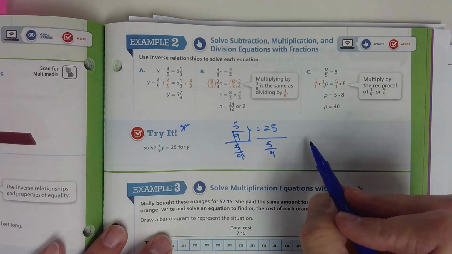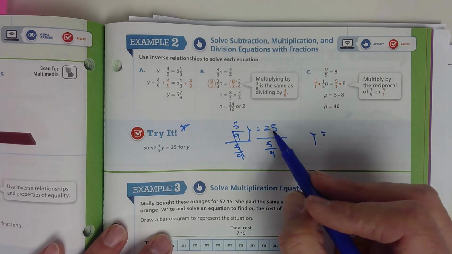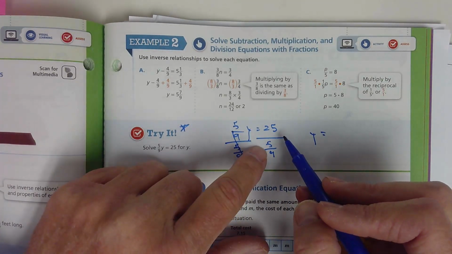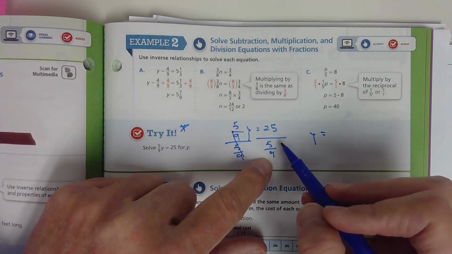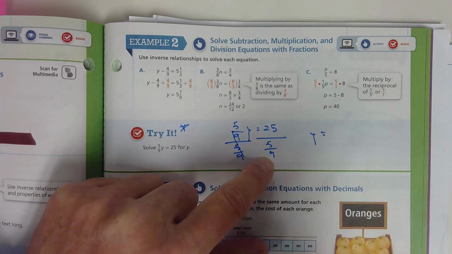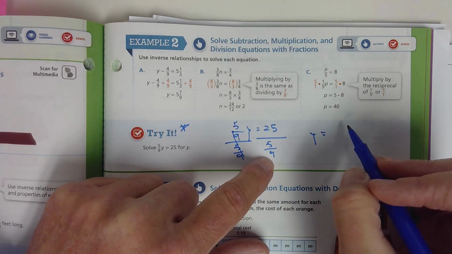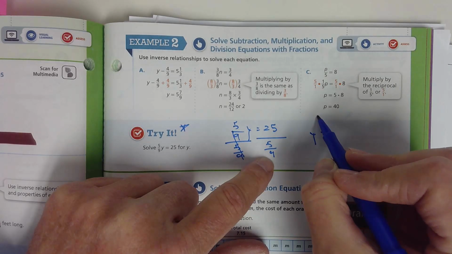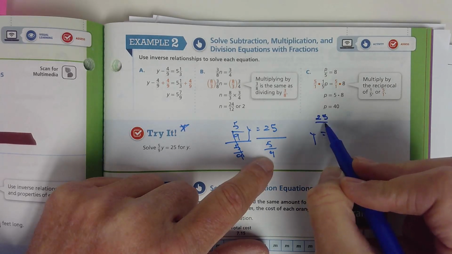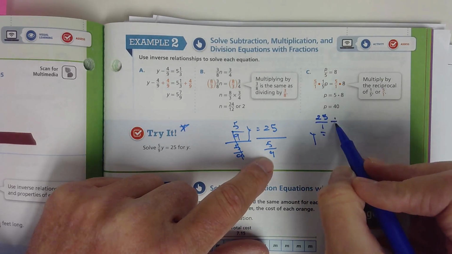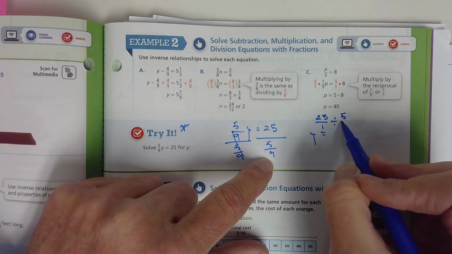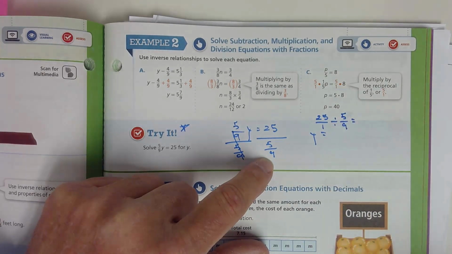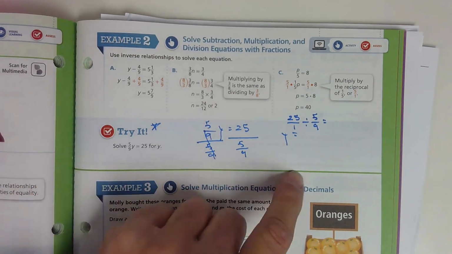That cancels out, so I'm left with y equals 25 divided by 5/9. I need to turn 25 into a fraction, so that's going to be 25 over 1 being divided by 5/9 equals.